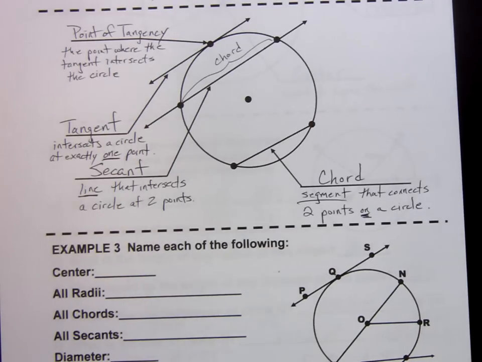Within every line there are line segments. So the chord is the segment, the secant is the line. They both intersect the circle at 2 points.